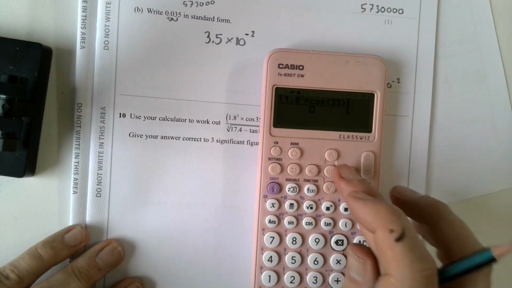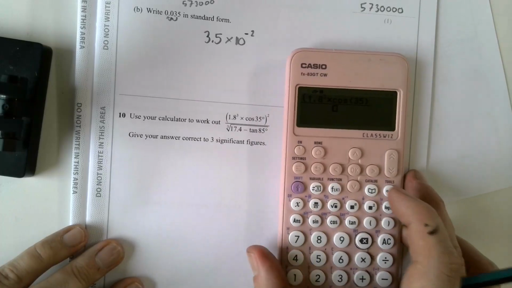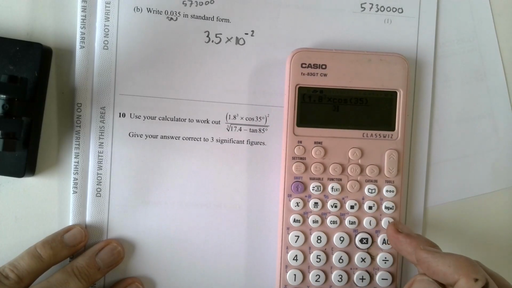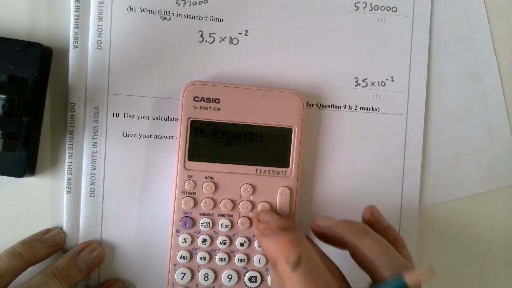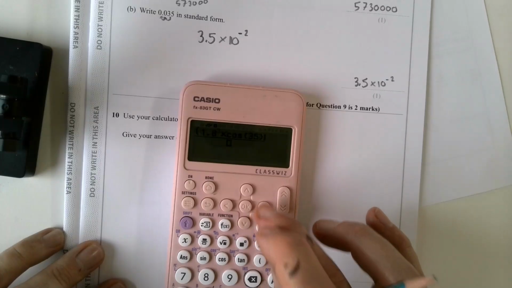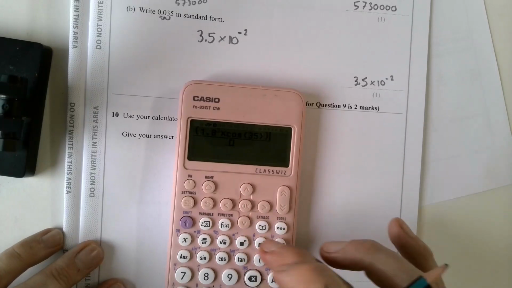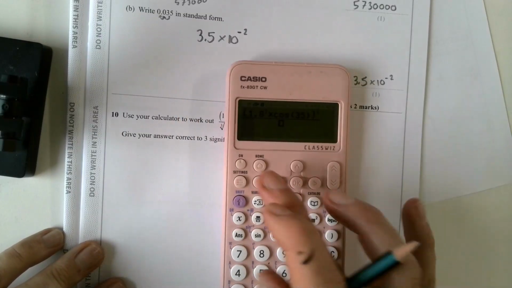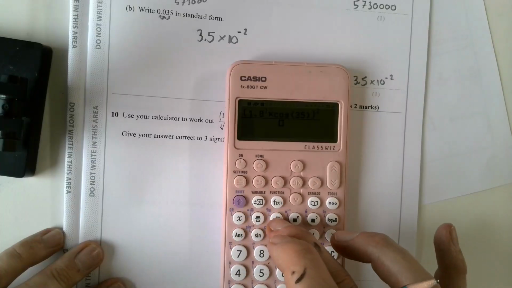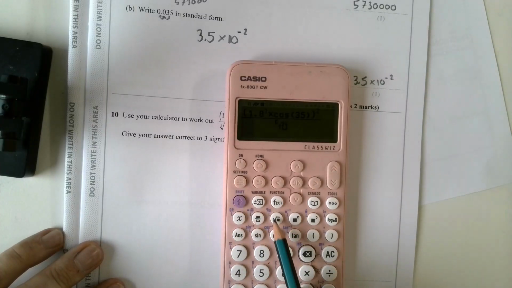Then I'm going to close my bracket on the top. I want to get up onto the top, scroll to the end, close my bracket on the top, and squared, so that whole thing's squared. Over on the bottom, the cube root, so shift and this one, so that's my cube root.